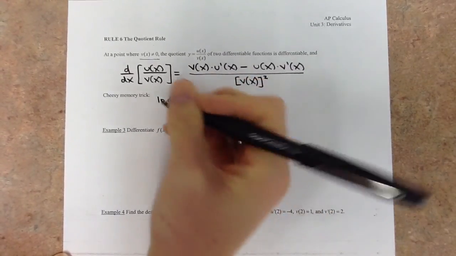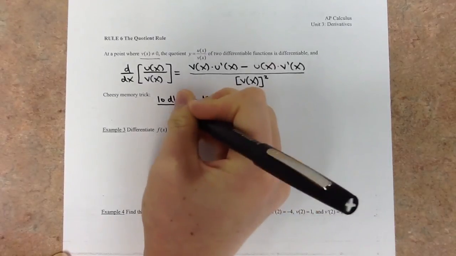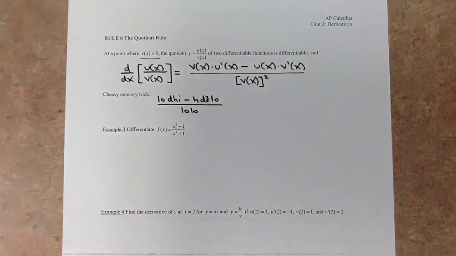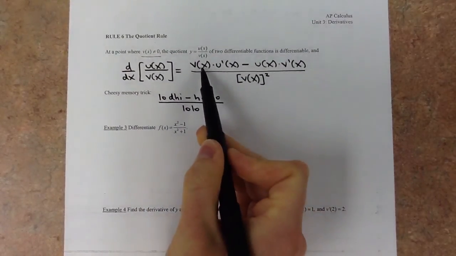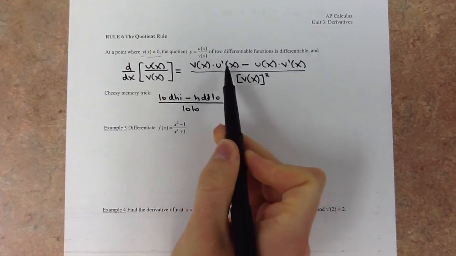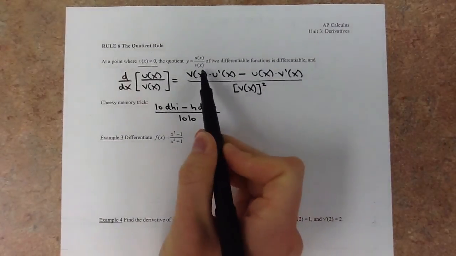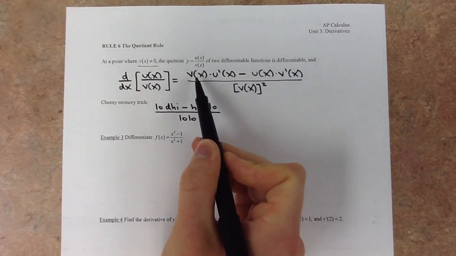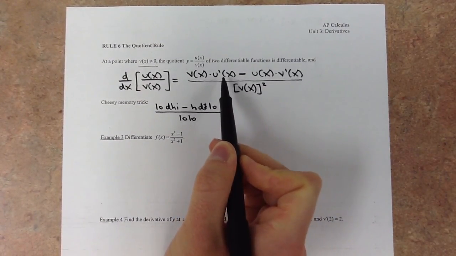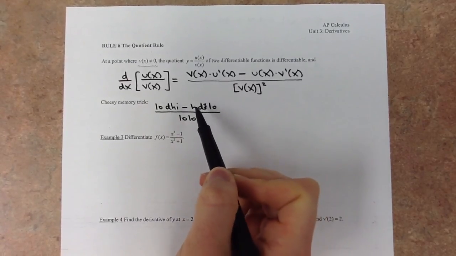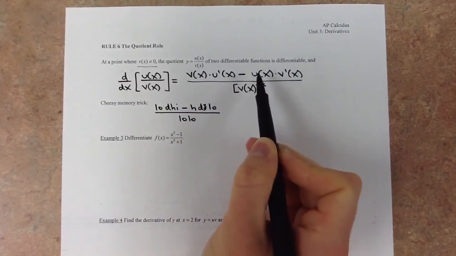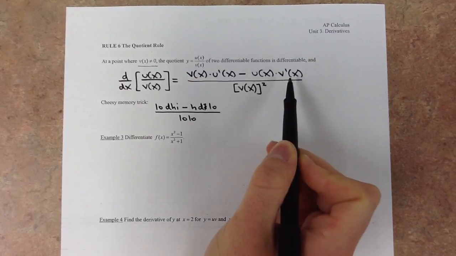Oops, there should not be an I there, sorry. All over low low. So let me walk you through that. So low is the lower function right here, and then d high, remember d, we always use like d by dx stands for the derivative, so low d high, that's the denominator times the derivative of the numerator, and then minus high d low, so the numerator times the derivative of the denominator.